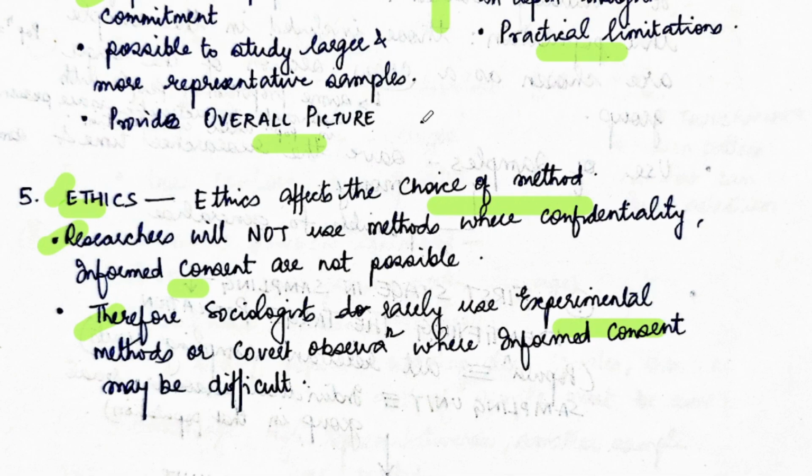In the next lecture, we'll study sampling, the probability and the non-probability types of sampling methods.